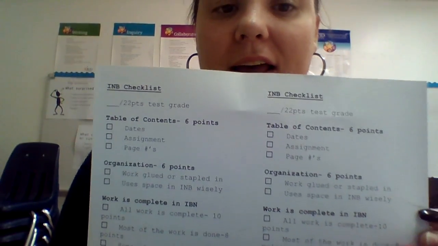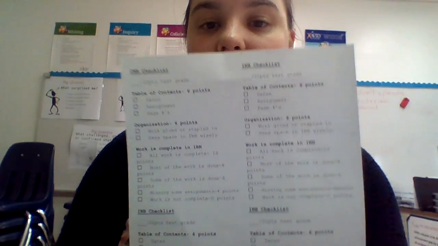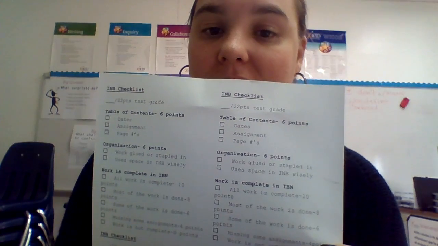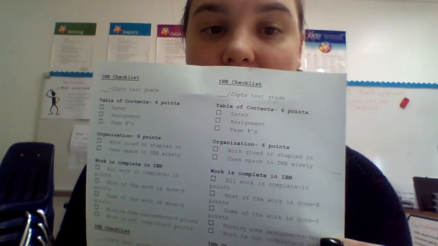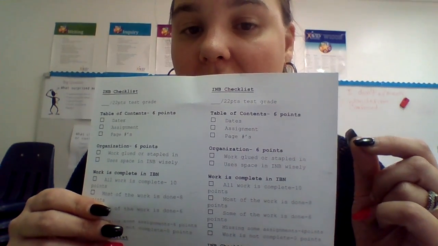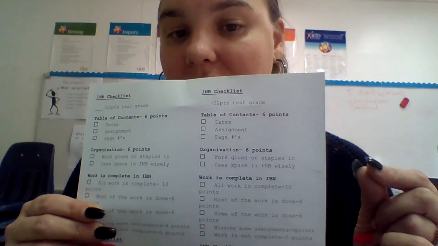Don't glob it on. All right, so the first thing you're going to do on the back of the page is you have this sheet that looks like this, INB checklist. Every so often, probably every month, I am going to check your notebooks, and it's going to be for a test grade. This is what you need to have in your notebook to get 100. Your test grade is going to be worth 22 points. You're going to need in your table of contents all the dates, all the assignments, and all the page numbers.